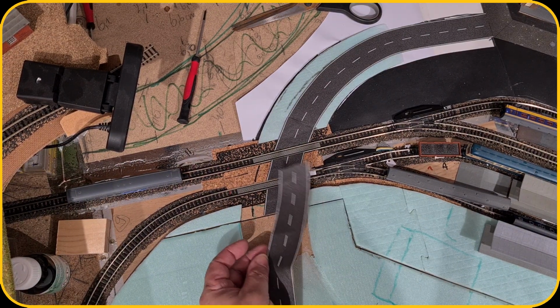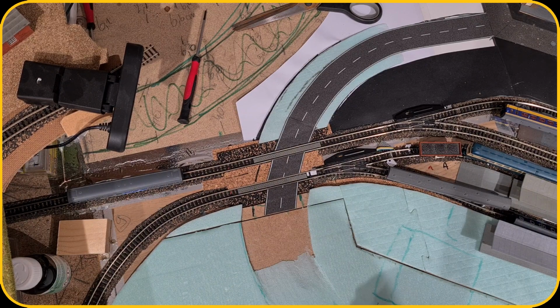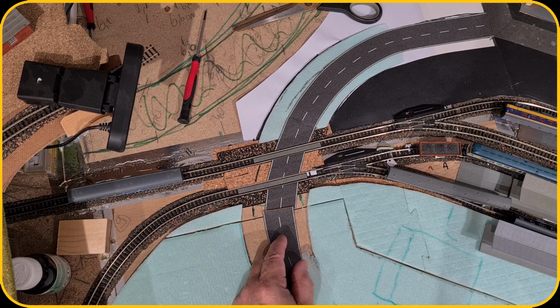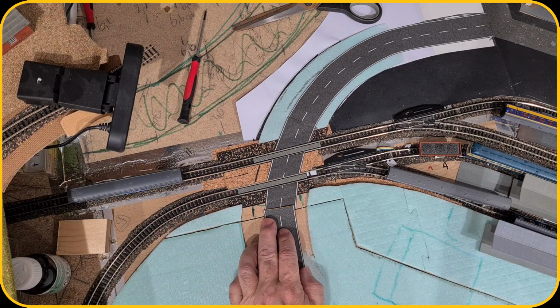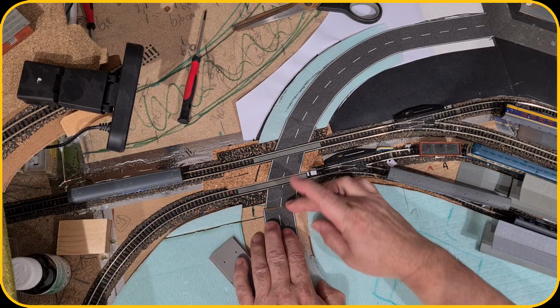So I could use this section, but it's too short, so I'm gonna make a new section from a new pack and we're gonna put it in here so that we make the curve a little bit through.